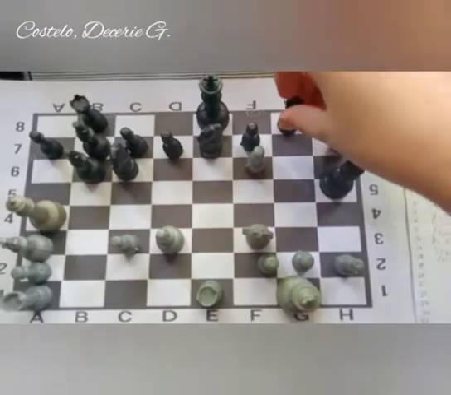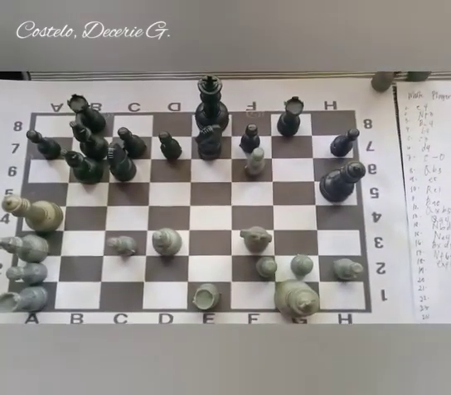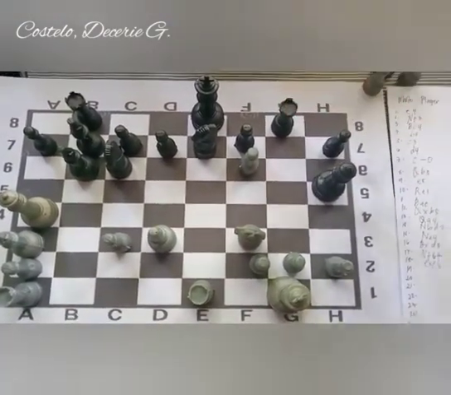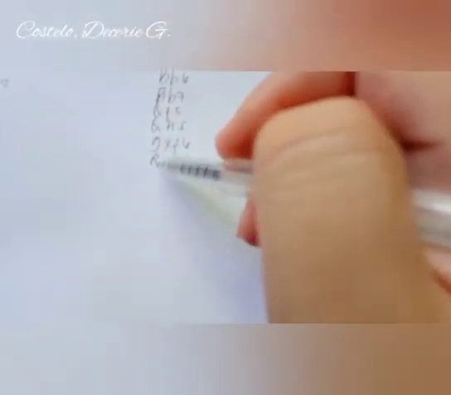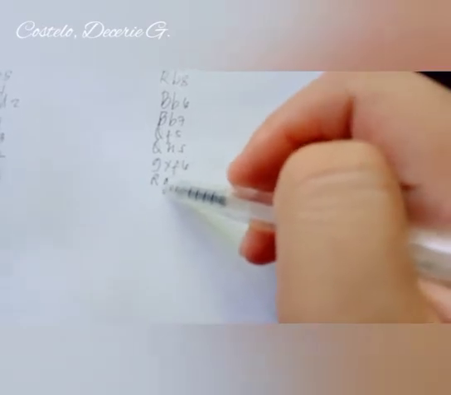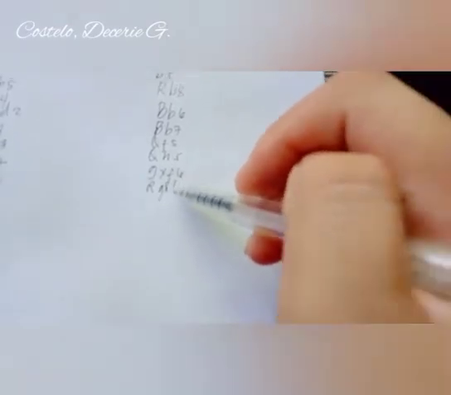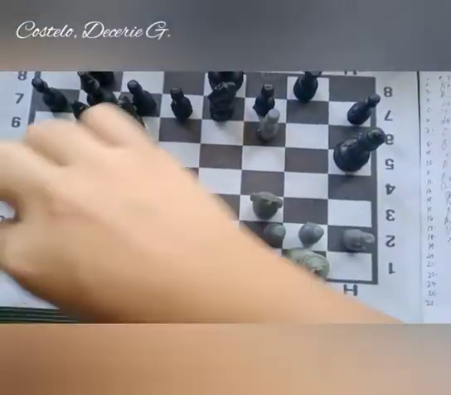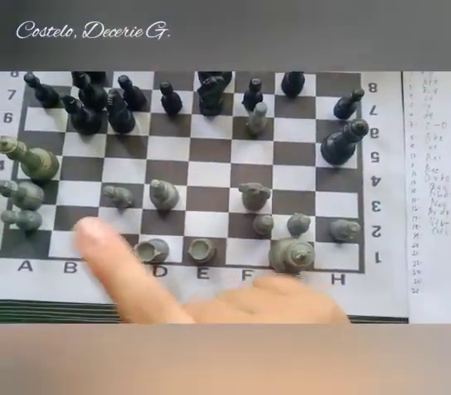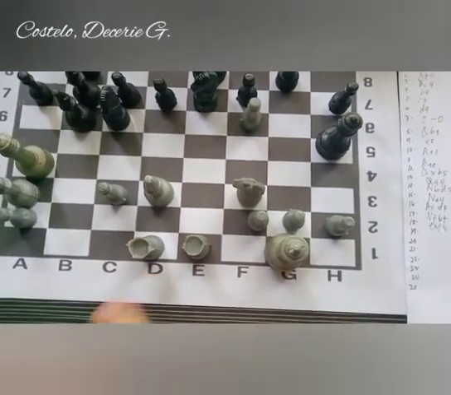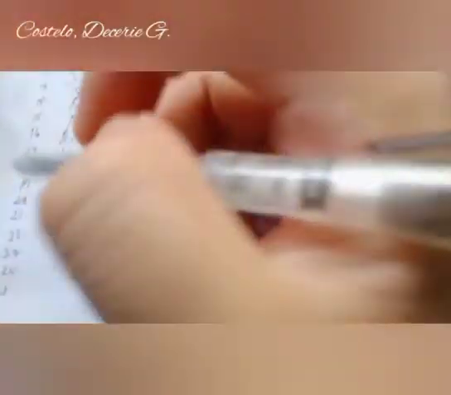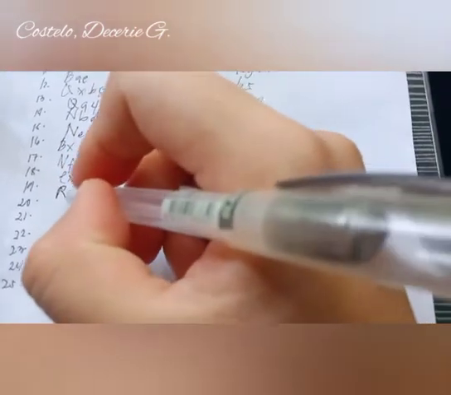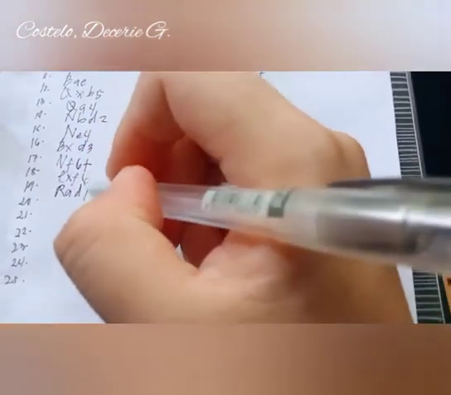Next, the rook on the black side goes to g8. It's a good move. So we are going to put an exclamation point. So R, G, 8, exclamation point. Next, we have the rook goes to d1. Rook on d8 goes to d1. It's a good move. So we're going to write R, D, 1, exclamation point for good move.